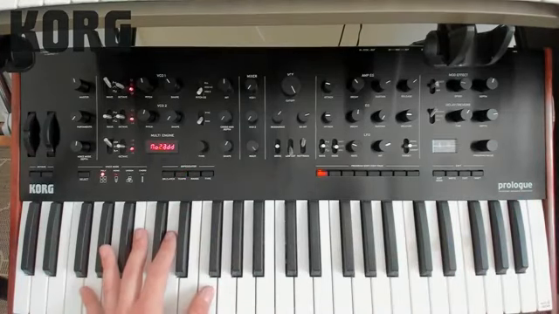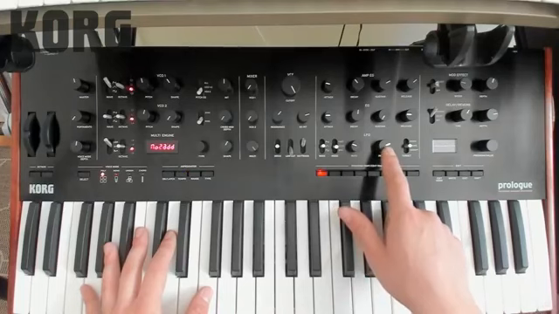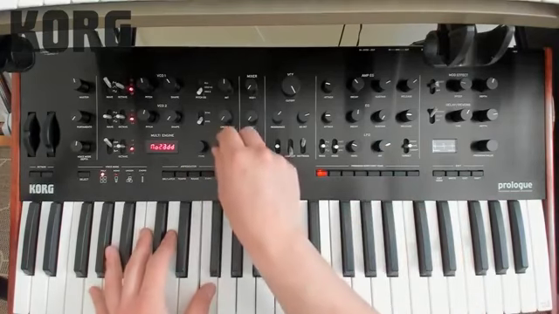This is the additive oscillator. And remember, we're oscillating the LFO at a very slow speed, and that's going to change the shape here.